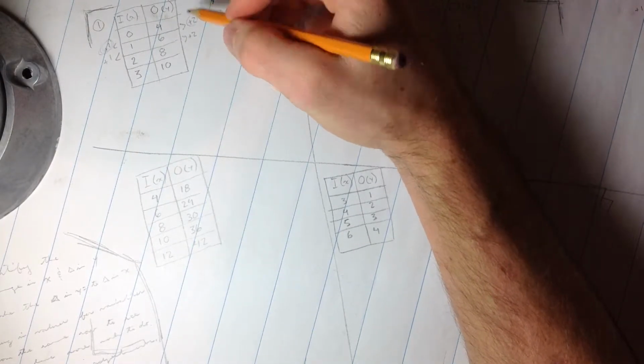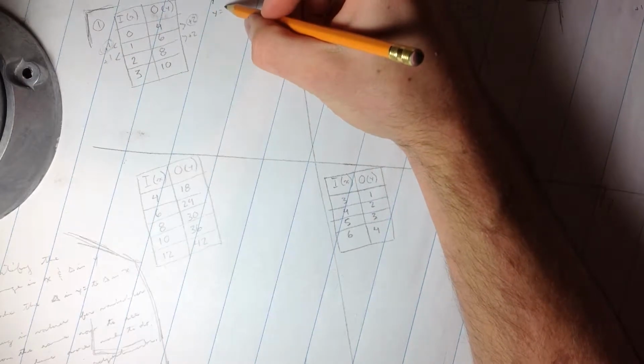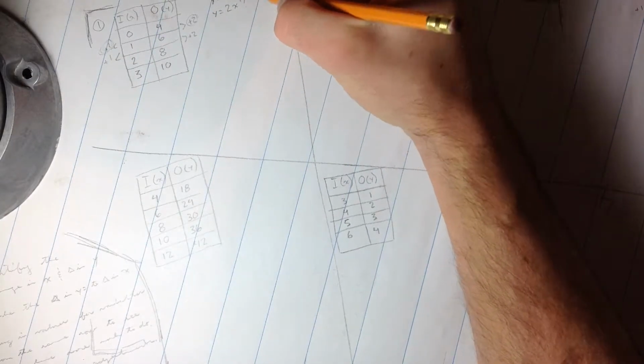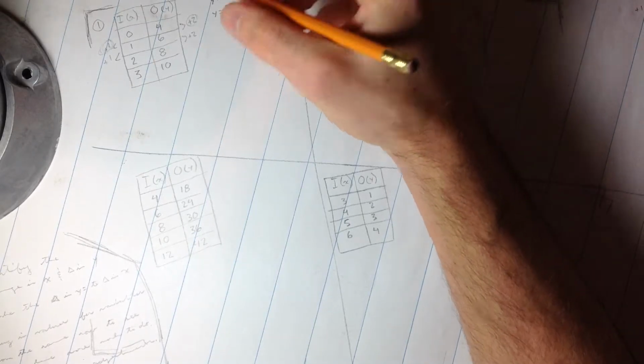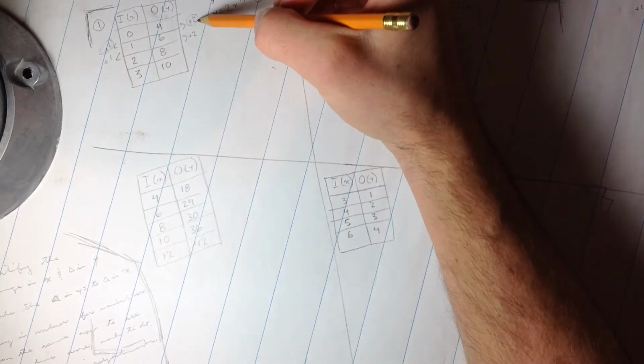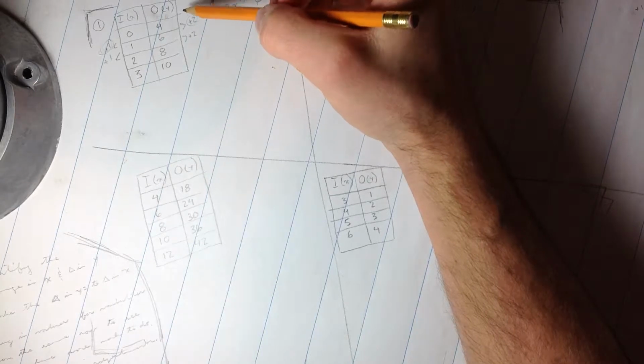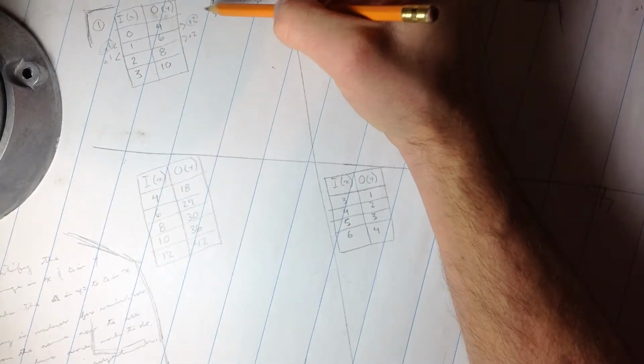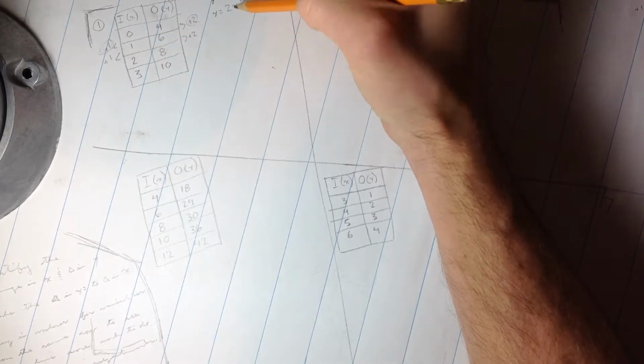So Y equals 2 times our X. Okay, is this true? Yes, because 2 times 1 equals 2. Now our change in Y is equal to our change in X when we multiply it by 2.